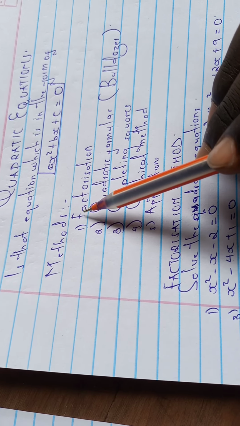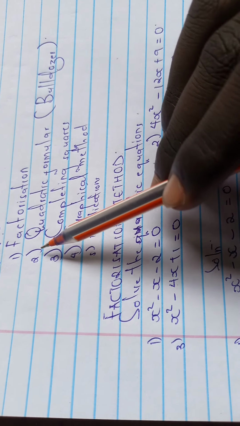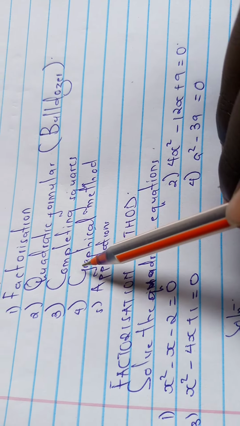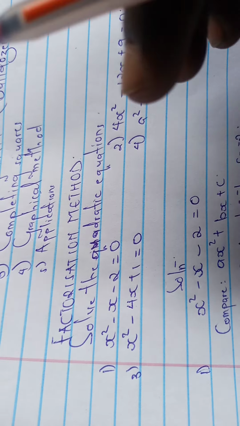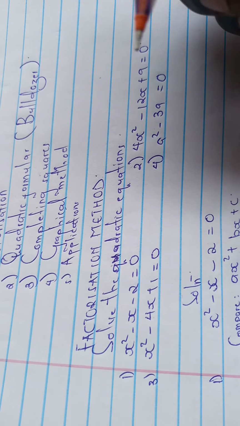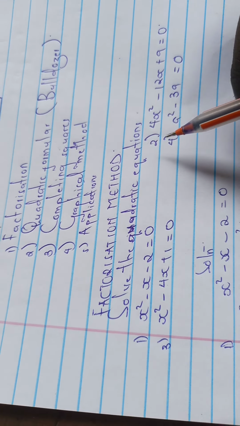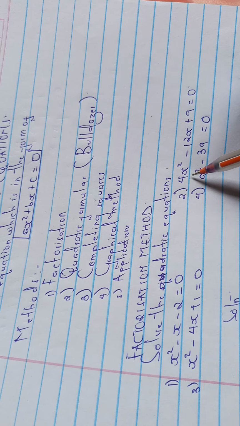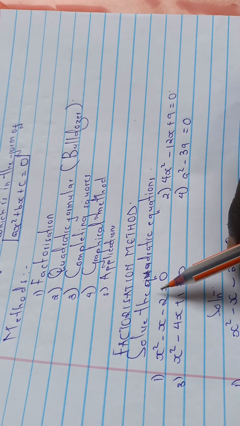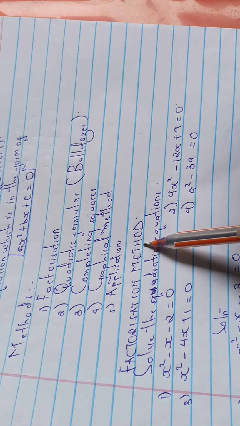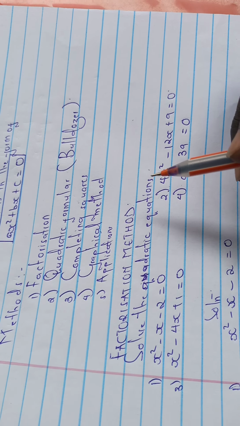This is what we are basically going to cover. We are going to cover first the factorization method, second the quadratic formula, third completing the square, and fourth the graphical method, after which we shall cover the applications. So these are some of the questions we are going to pass through. I'm going to solve them, and you can go and research and get the revision questions. So we are going to do number 1, number 2, number 3, number 4, and we are going to start with the factorization method for this video.